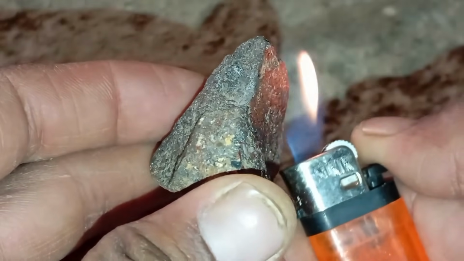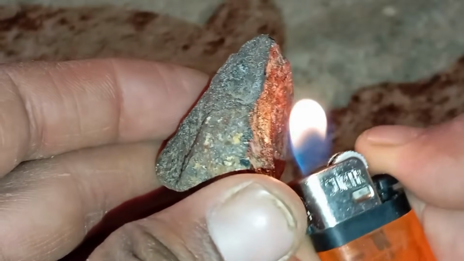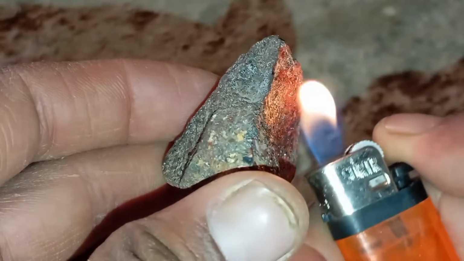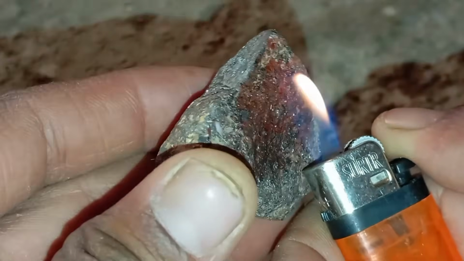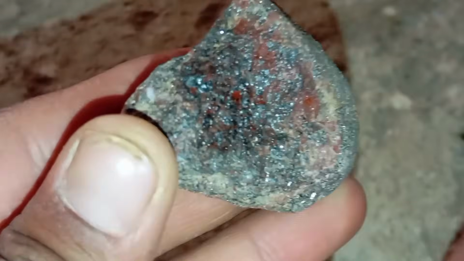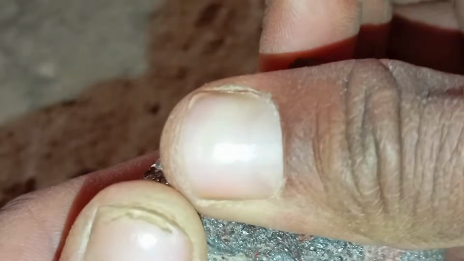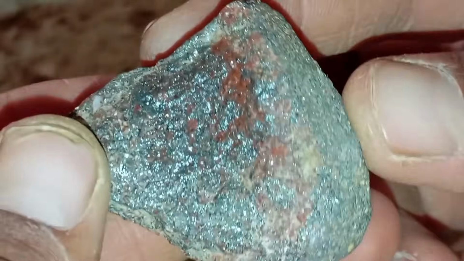What is a meteorite? A meteorite is a solid piece of debris from a meteor, asteroid, or comet that survives its passage through Earth's atmosphere and lands on the ground. Meteorites are generally classified into three main types: stony meteorites (chondrites and achondrites), iron meteorites, and stony-iron meteorites. Most meteorites found on Earth are stony meteorites, especially chondrites.